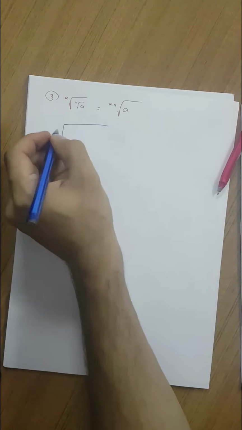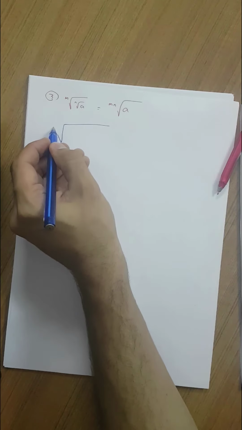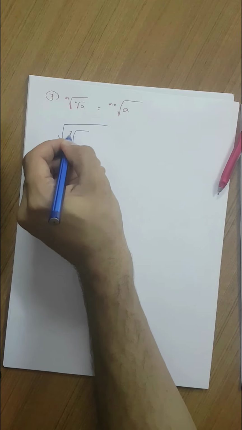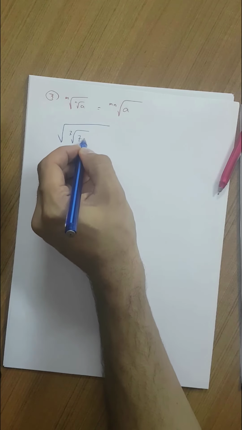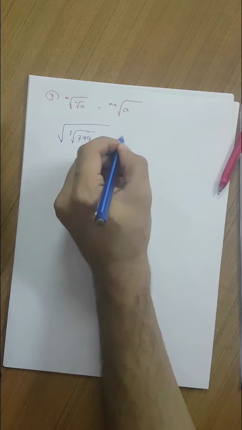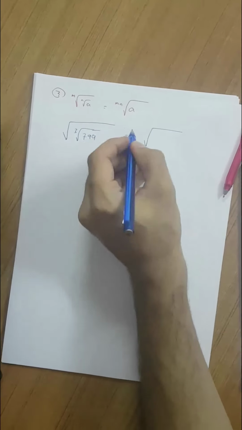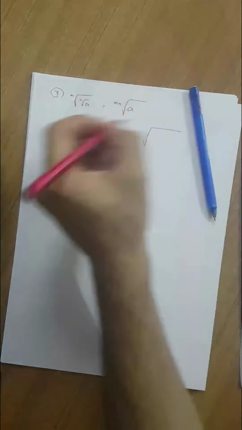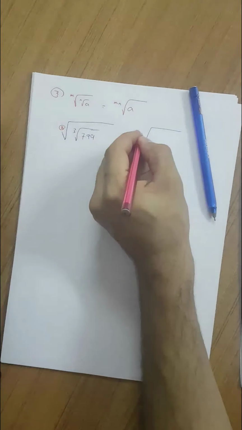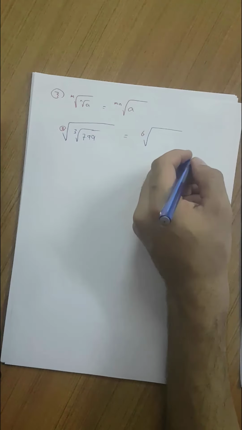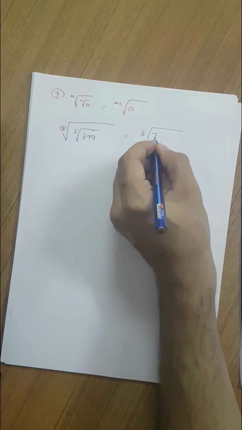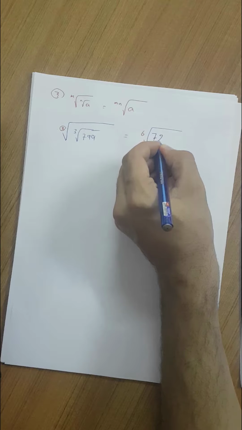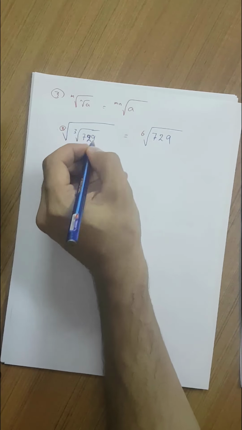For example, if I have 2, multiply the square root, the square root of the cubic root of 7 to 9, we say it is equal to what? It is equal to 2 by 3, so it is equal to 6, the 6th root of 729. Okay, dear?